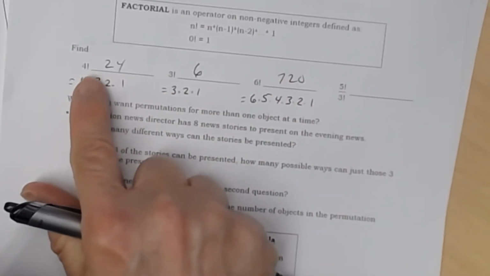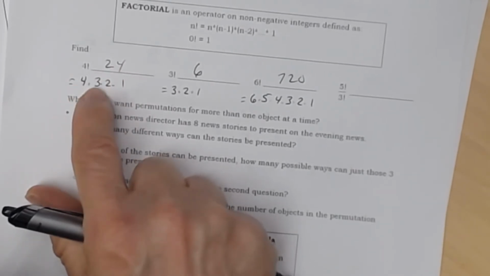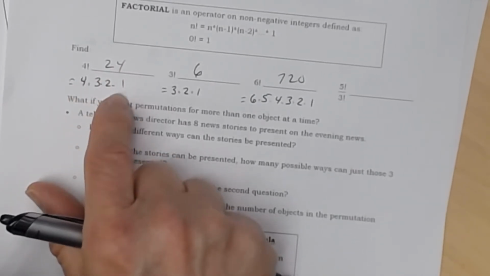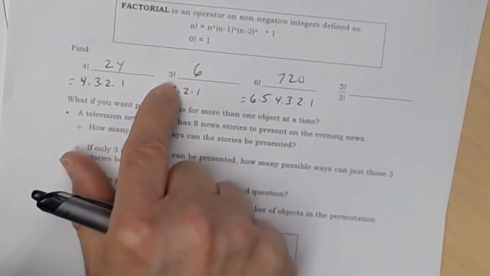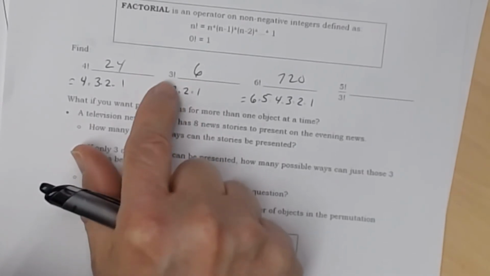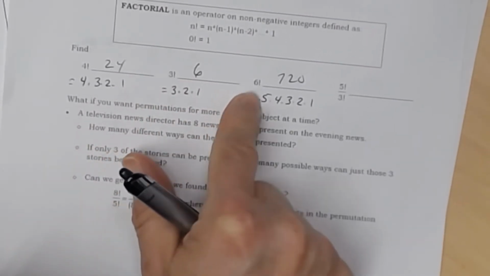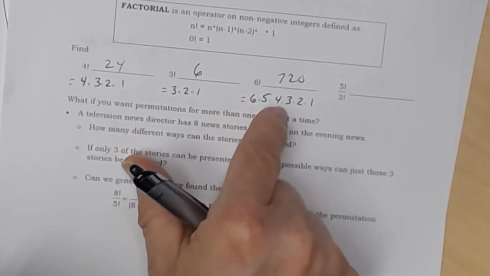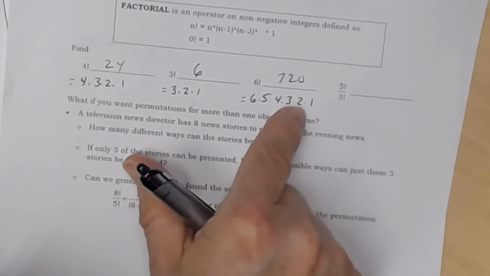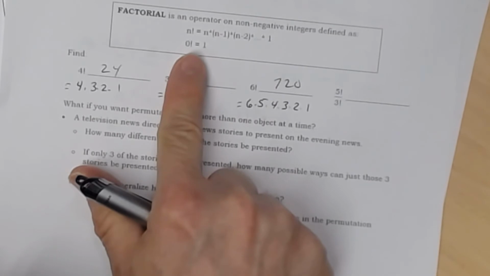You can see why 4 factorial is 24, couldn't you? Because 4 factorial means 4 times 3 times 2 times 1, right? You can see why 3 factorial is 6, because 3 factorial means 3 times 2 times 1. You could see why 6 factorial is 720, because 6 factorial means 6 times 5 times 4 times 3 times 2 times 1, right? And then it's a little bit more difficult, though, to see why 0 factorial is 1.